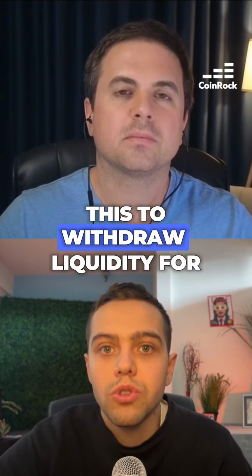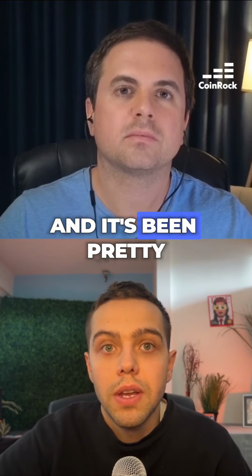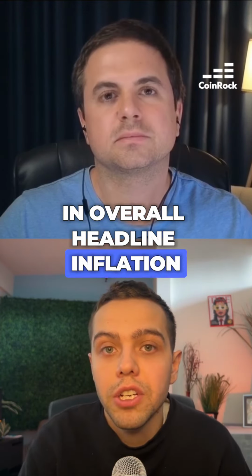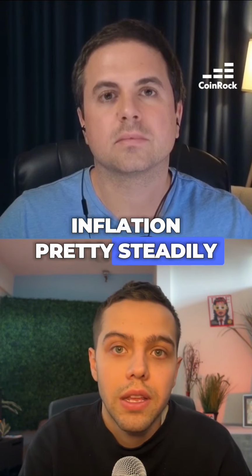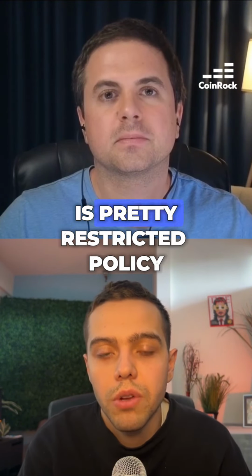And so they've been doing this to withdraw liquidity for the last 2 years, 2.5 years or so, and it's been pretty effective, right? We've seen a reduction in overall headline inflation as well as PPI inflation pretty steadily here for the last 2 years, and that combined with high rates is pretty restrictive policy.